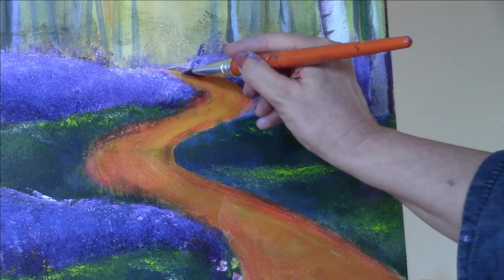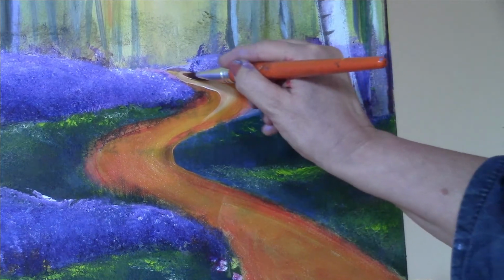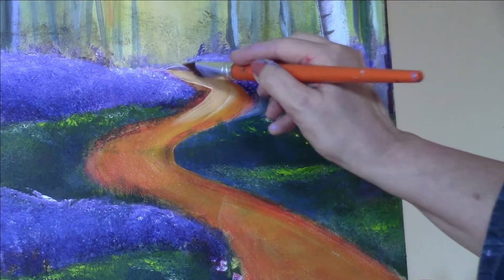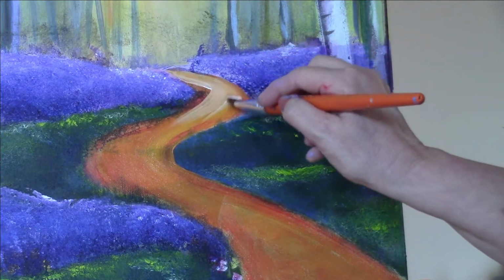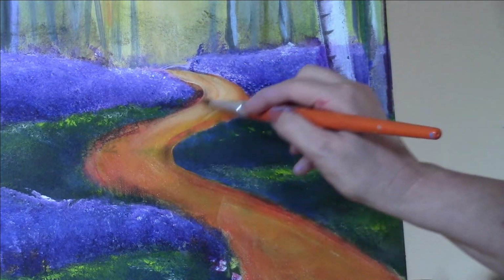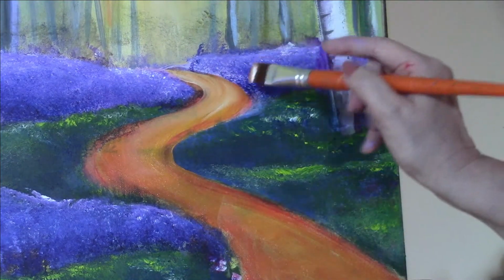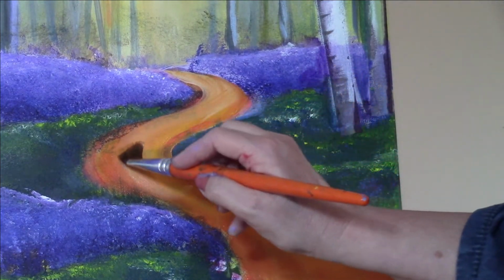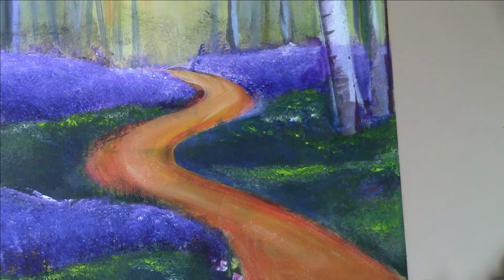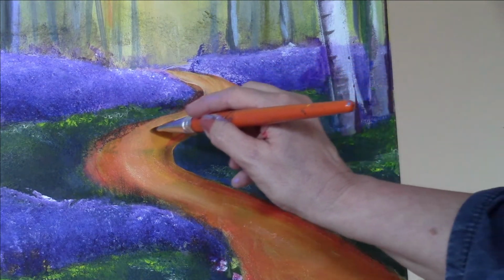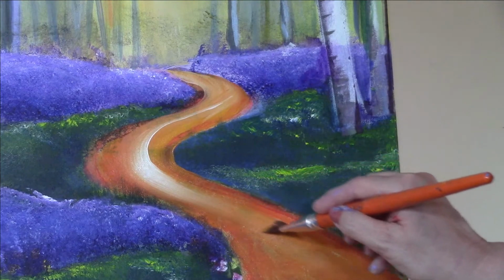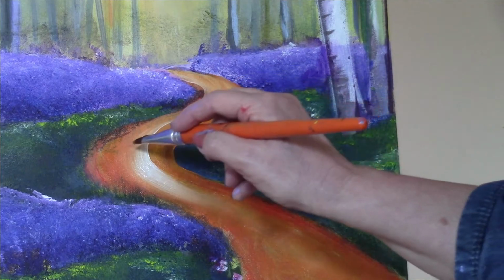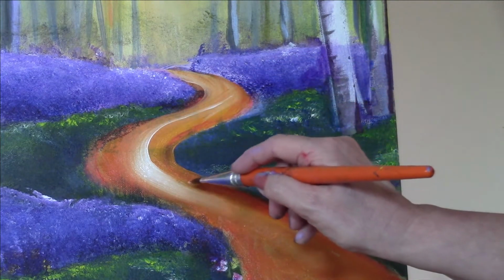So I'm going to be just using white to tone this down as it goes into the background, because what is furthest away is more muted. And then I'm going to use your brush to kind of create this motion of a road, as you see the bend in the road. So you push it down more to make it like a darker stripe, and you use the side of the brush when you want to make it a thinner stripe.